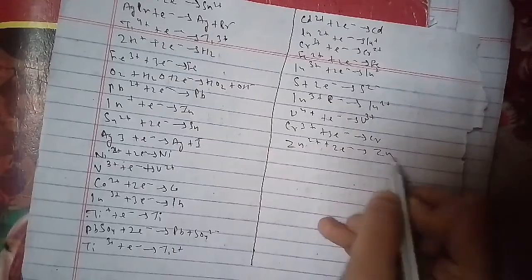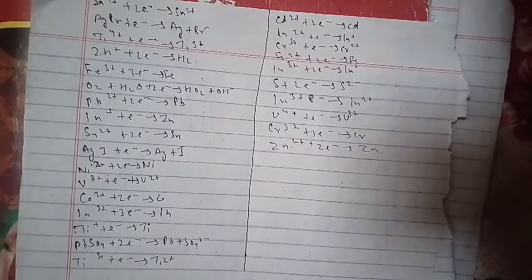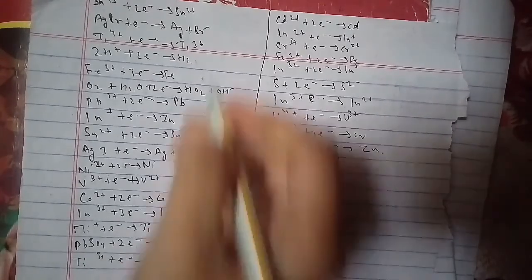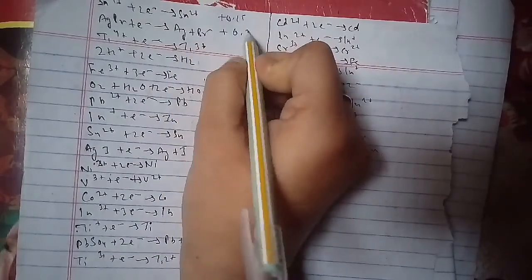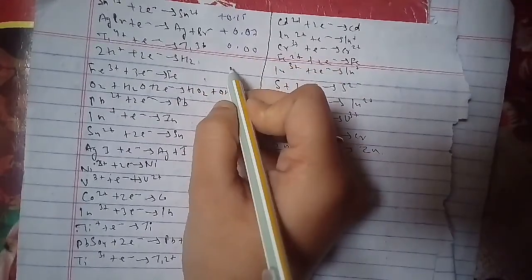After 0.44 we have minus 0.48, minus 0.49, minus 0.61, minus 0.74, minus 0.76 that we have. That is 0.61, then we have 0.74, and then we have 0.76.